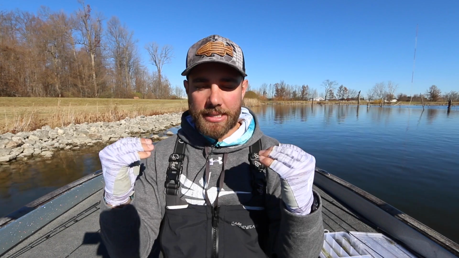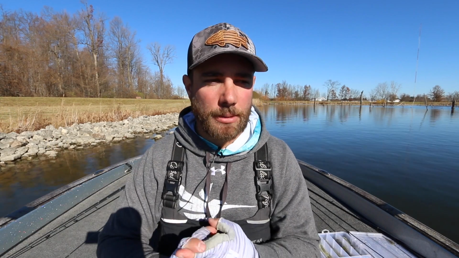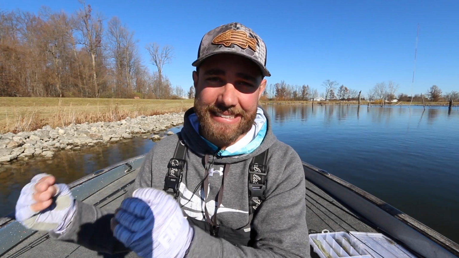Okay, now I want you to take this concept and you can apply it to a lot of different situations in bass fishing. As a matter of fact, how you can apply this in shallow water, this is something that I literally just heard Chris Zaldain talk about a couple of years ago. And he was talking about fishing a glide bait up shallow around docks. And he said the exact same thing.